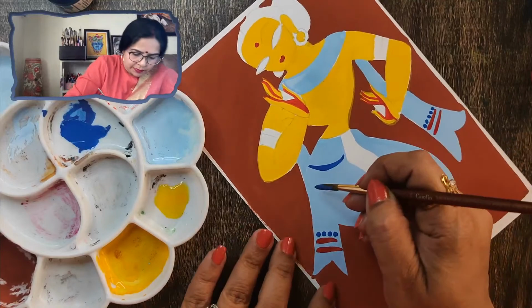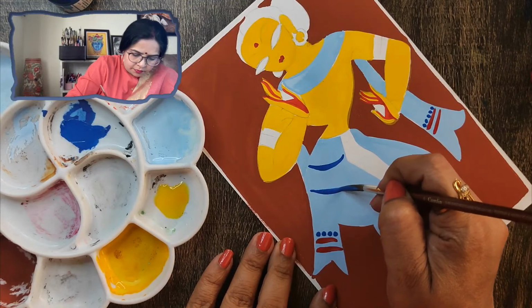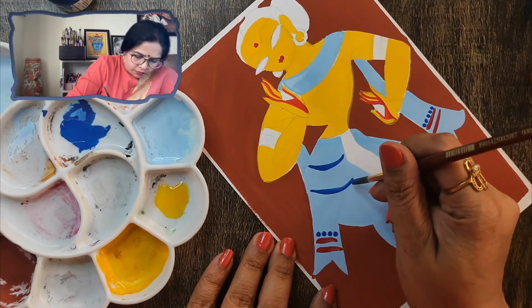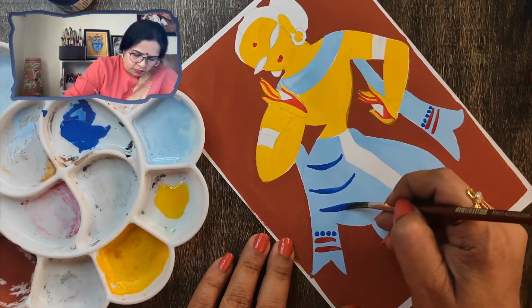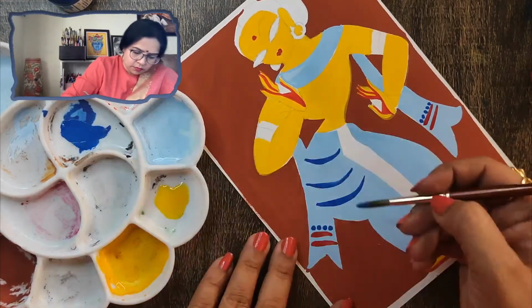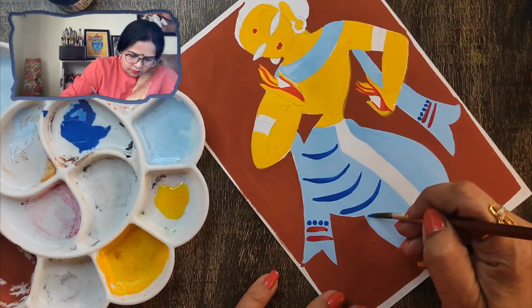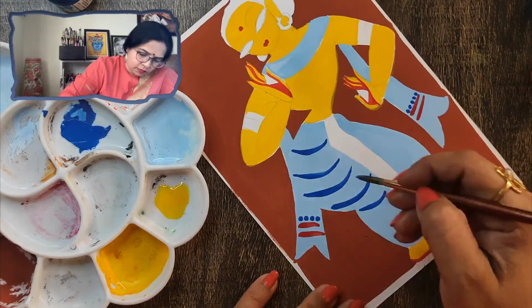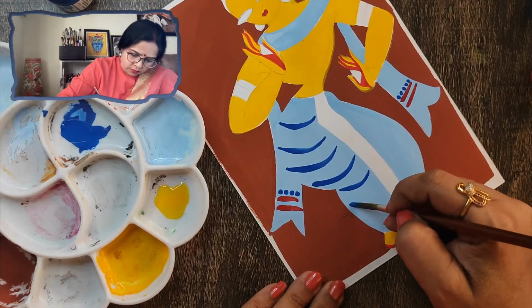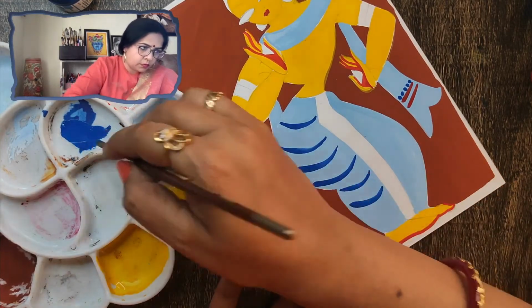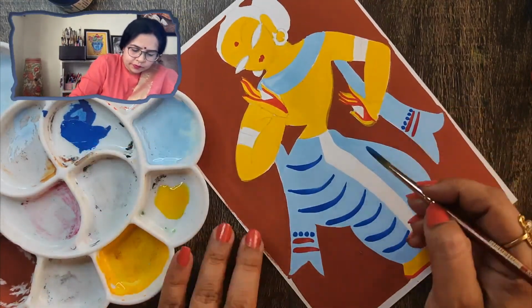So the strokes will be thin and then thick. The other side as well.